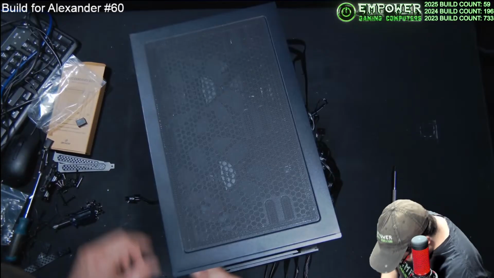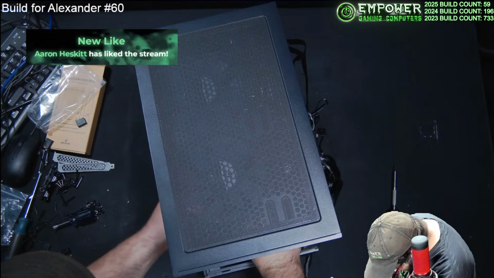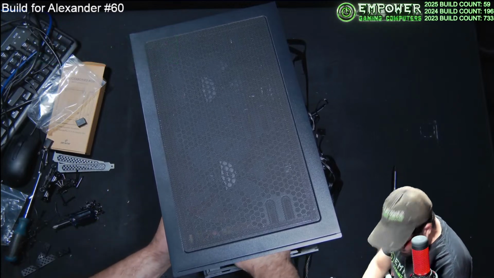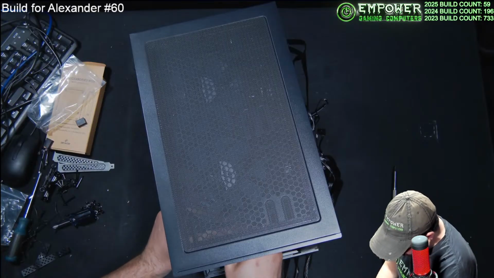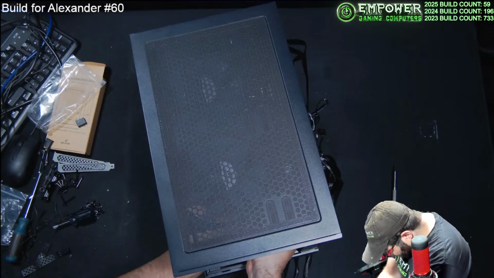We'll go through the trouble of untwisting them. Really adds to the aesthetics, the clean build theory.